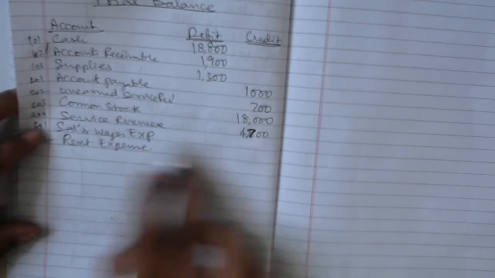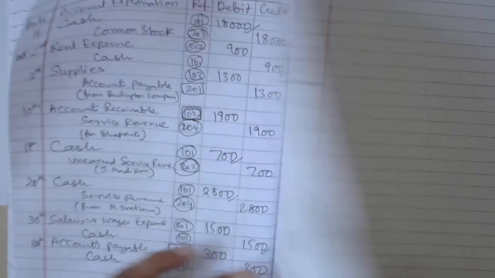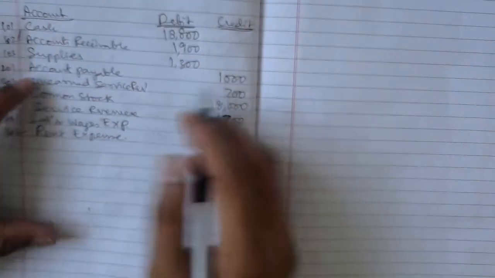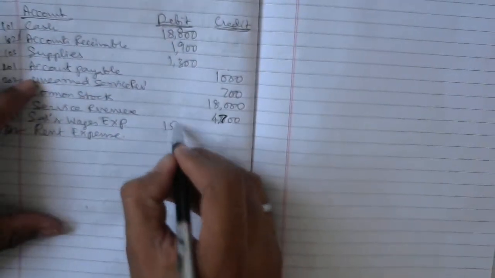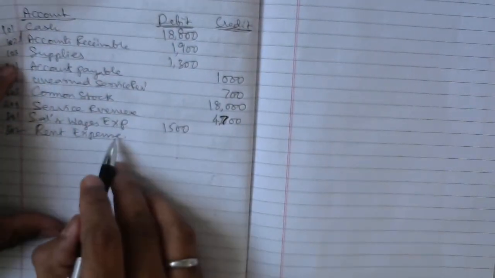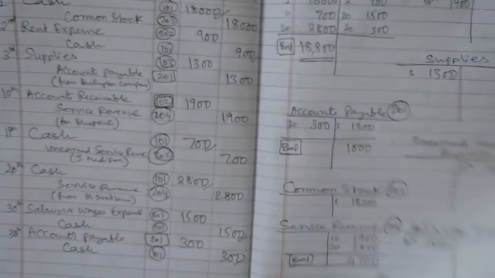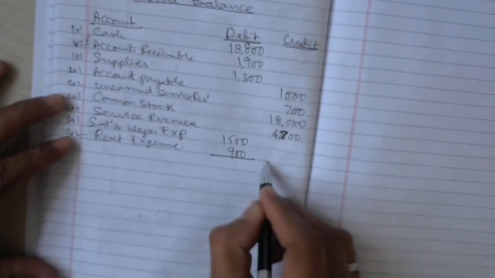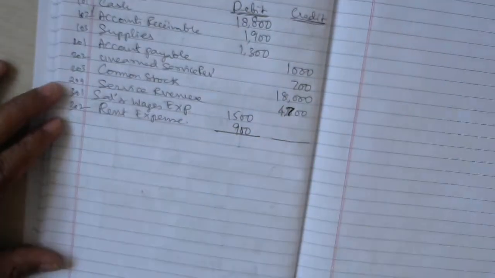That is credit balance. Now salaries and wages expense, 1500 debit balance. Rent expense is 900. So these are all my trial balance accounts.